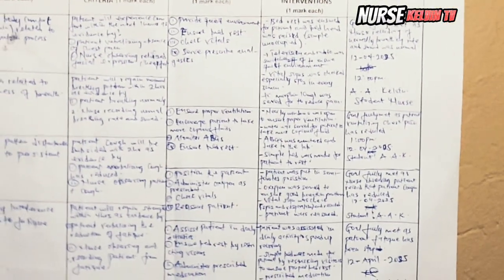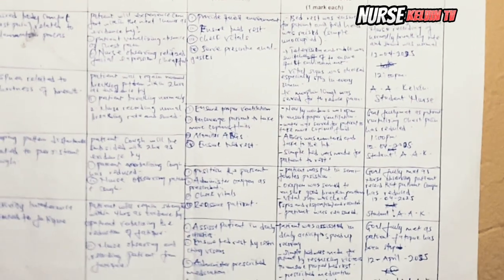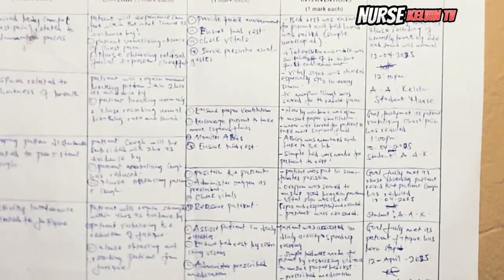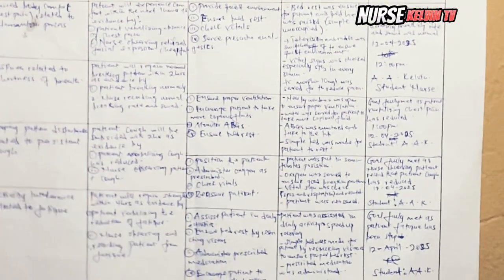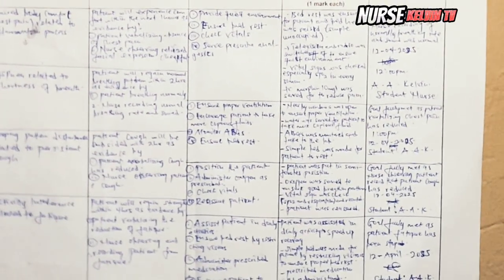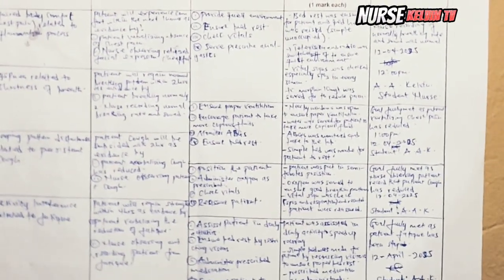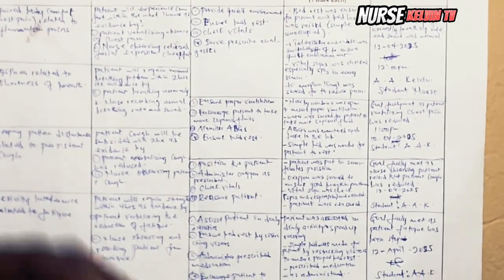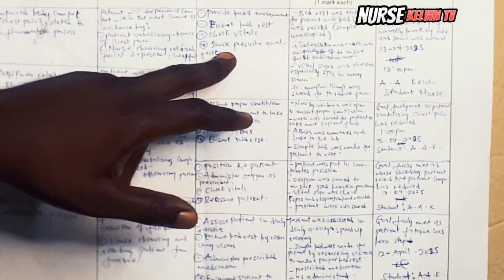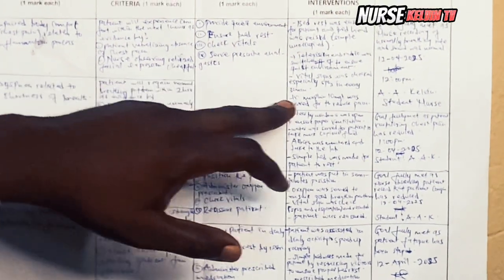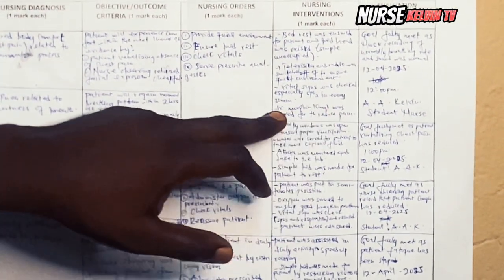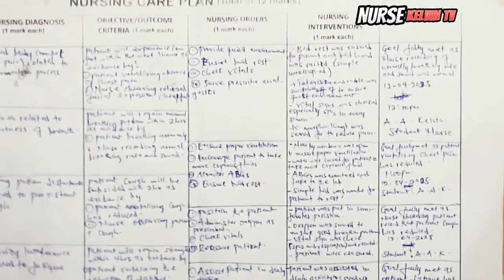When the patient has a problem, like an asthma patient, you need to check the SpO2 every 30 minutes to know whether it is dropping. Now, serve the prescribed analgesics. Remember, IV morphine 10 milligram was served for the patient to reduce the pain.